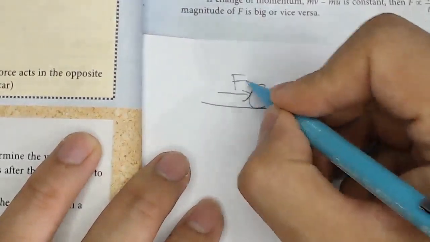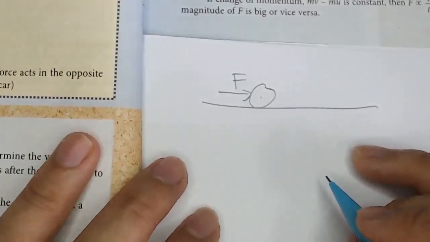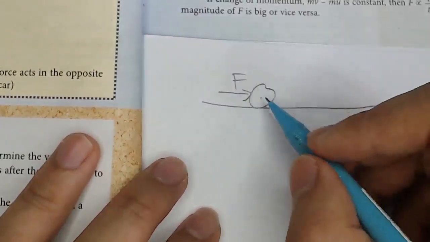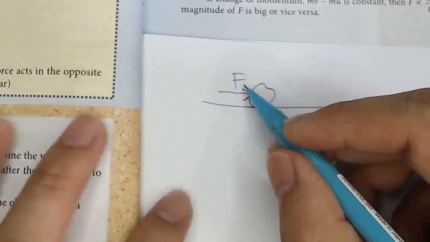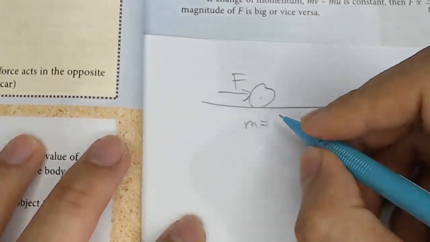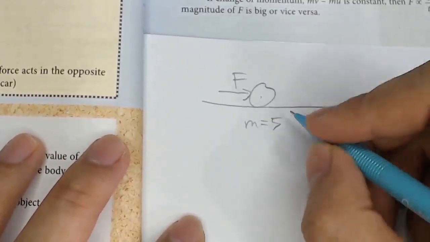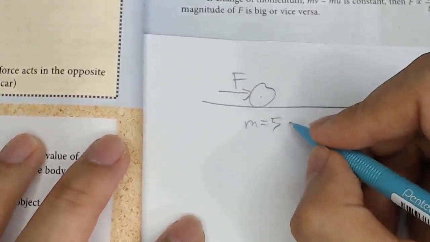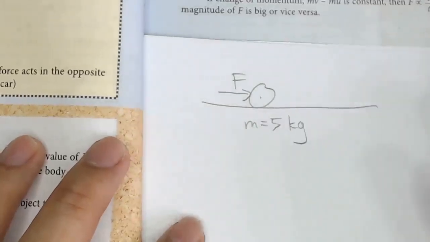We put an arrow like that from behind, from the left, pushing this object to the right, of mass 5 kilo. Okay, we write down all the information given in the picture.